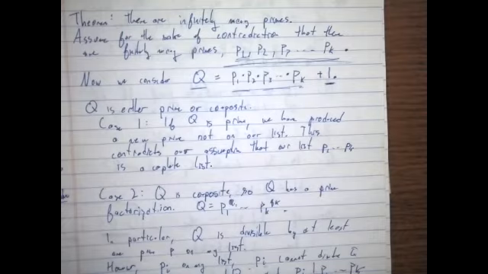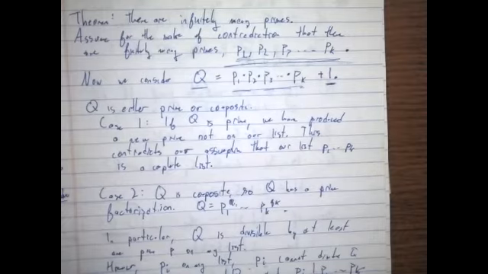Yeah, thank you for your question. It's something to kind of work through. Good question. Any further questions on this proof or on divisibility?